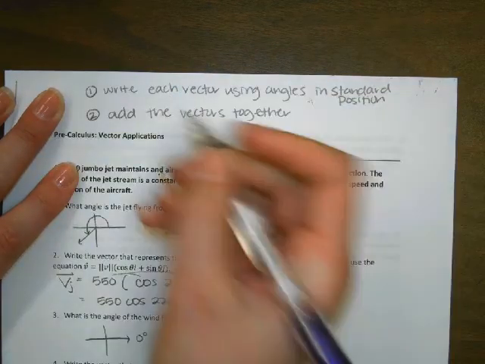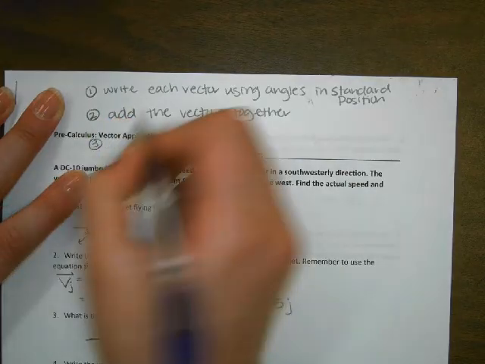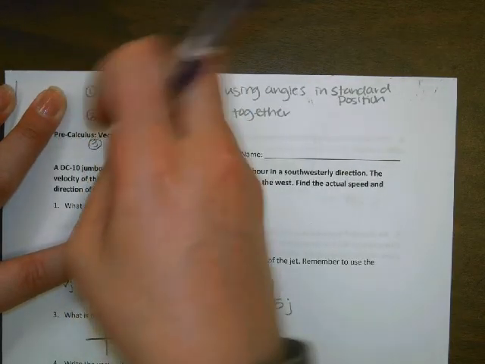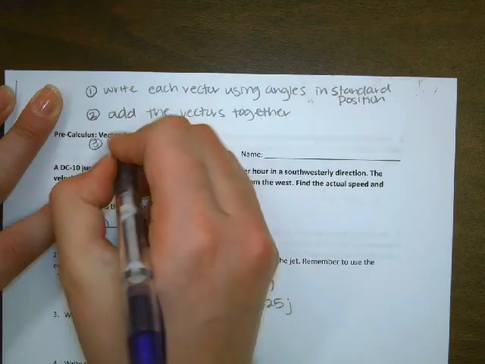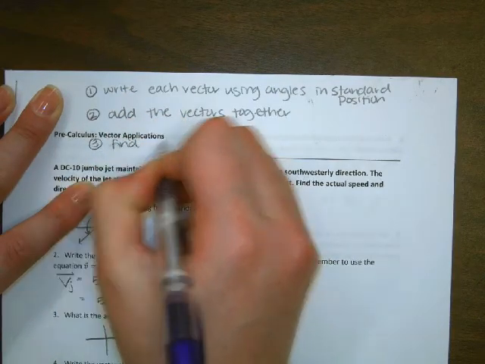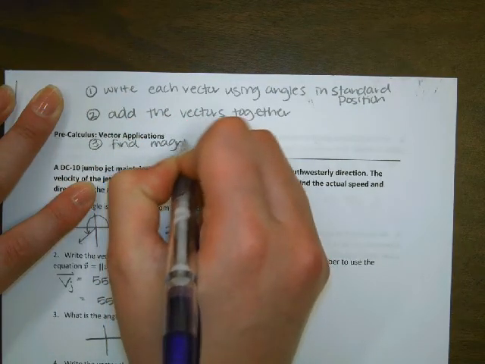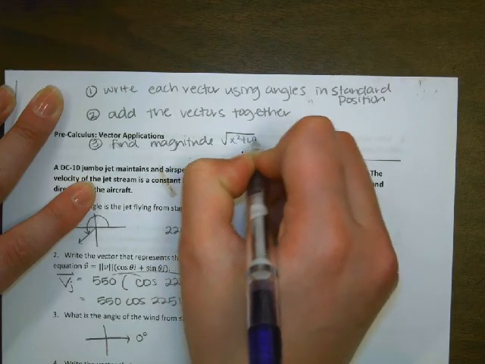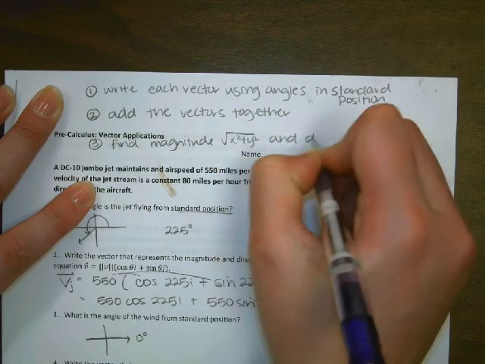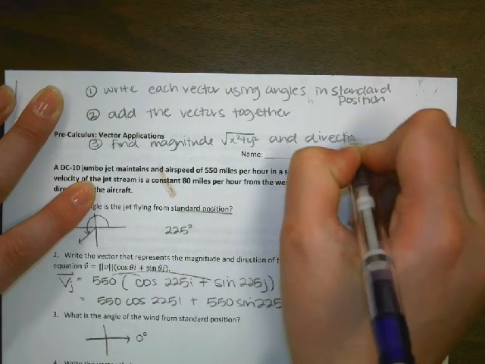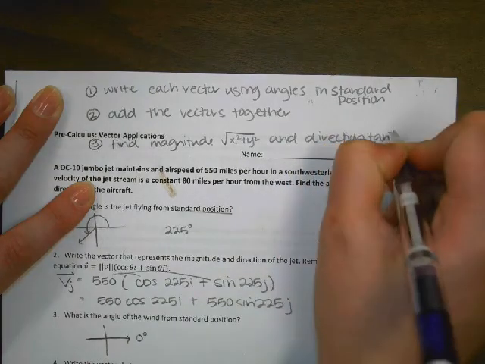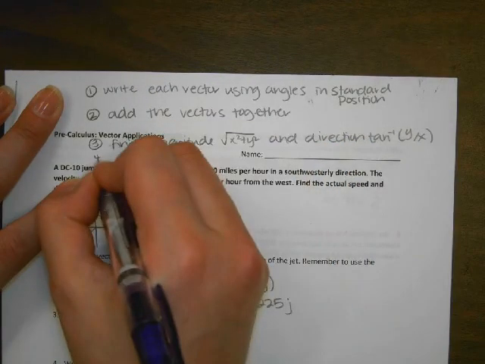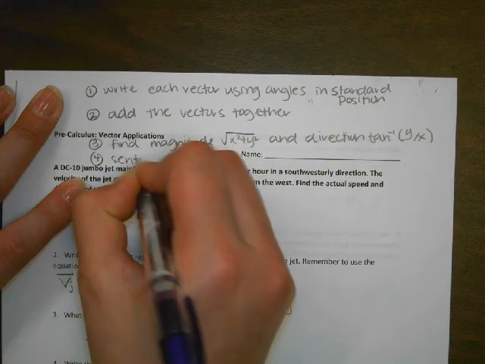The third step is to find magnitude, which is the square root of x squared plus y squared, and direction, which is tan inverse of y over x. And then the fourth step is to write the sentence.